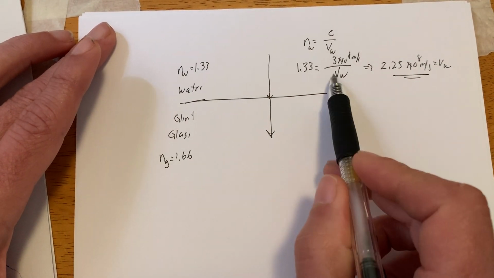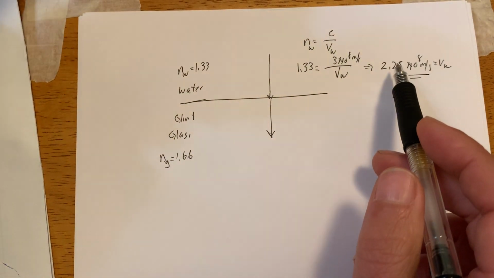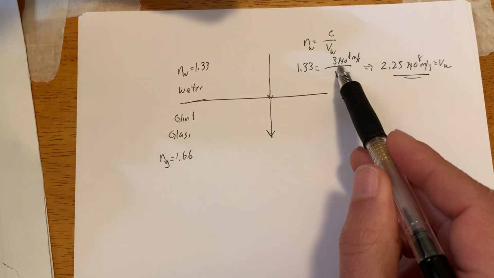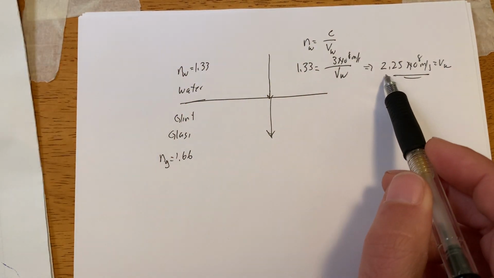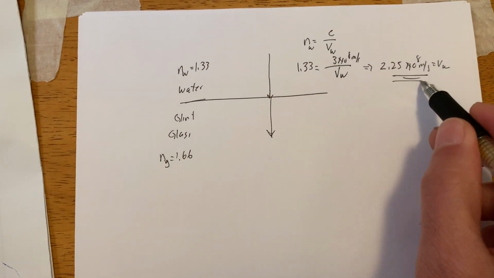Now, did we slow down? Sure. If I was in air above water, we would be going at 3 times 10 to the 8th. If I hit water, I'd be going 2.25 times 10 to the 8th. All right, so that's how fast I'm going in water.